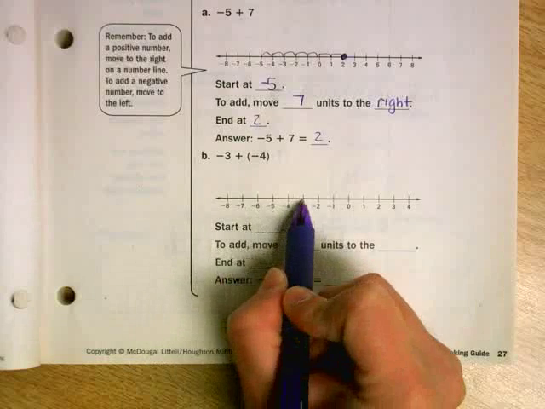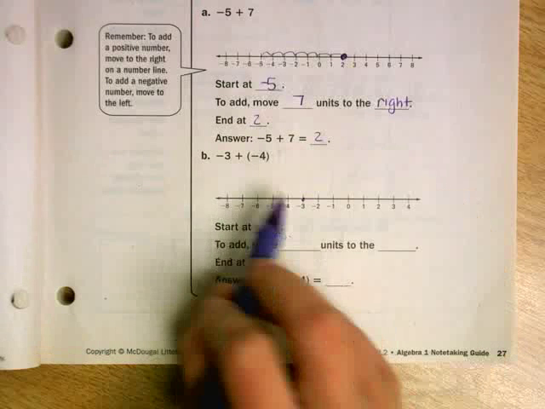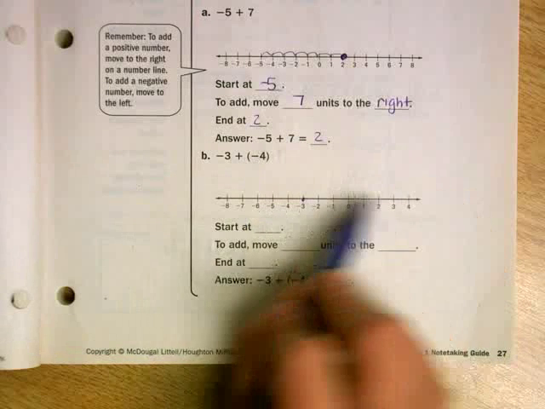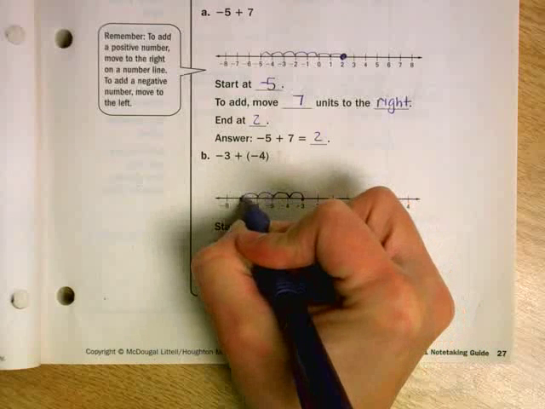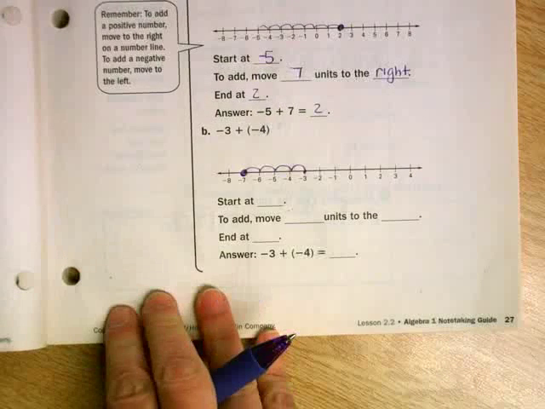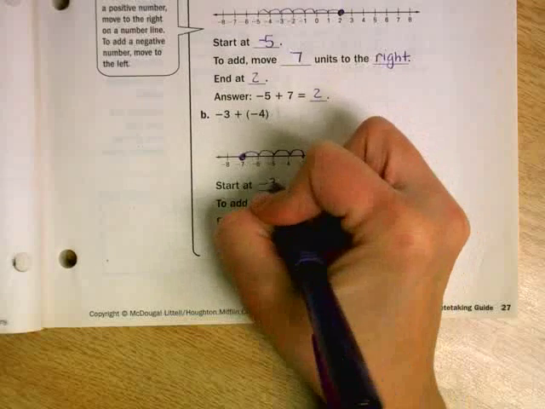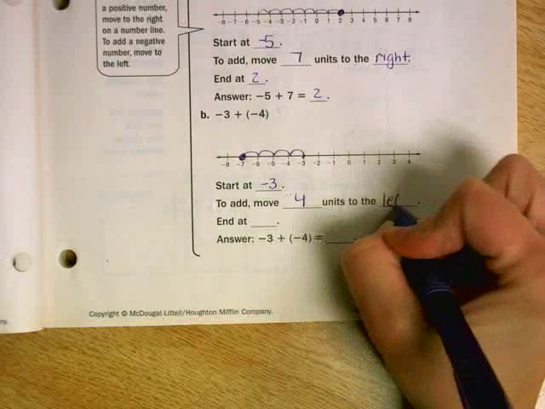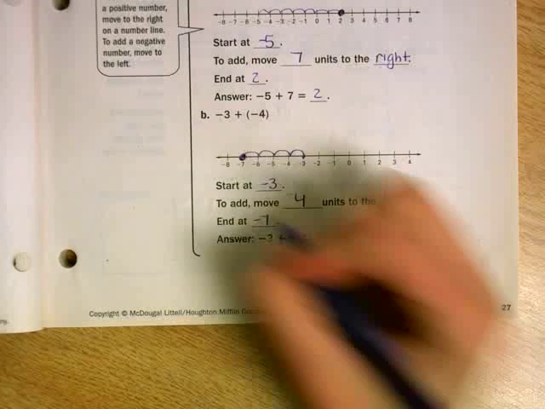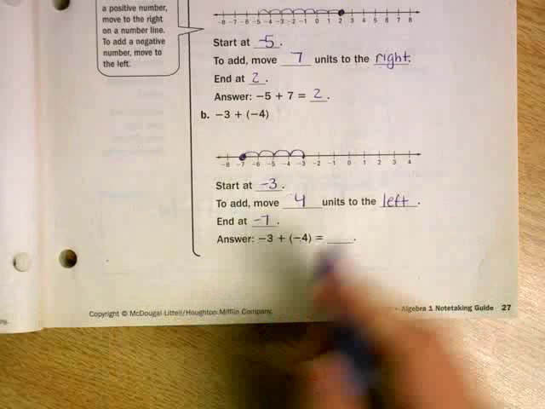So negative 3, you start here. This time we're adding negative 4 to it. We're not getting bigger, we're adding negative, so we're going down 1, 2, 3, 4, and we're ending up at negative 7. So we start at negative 3. We moved 4 units this time to the left, and we end at negative 7. So negative 3 plus negative 4 is negative 7.